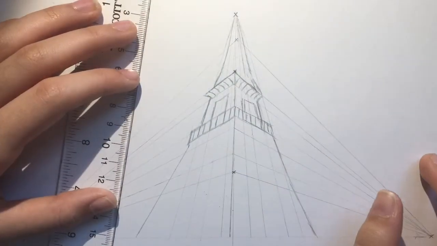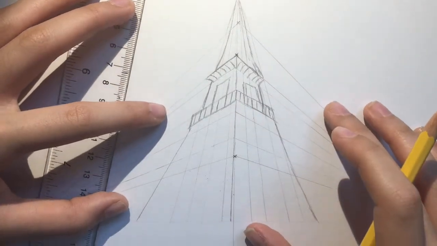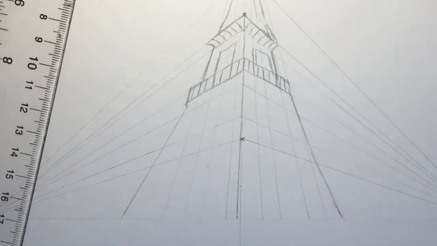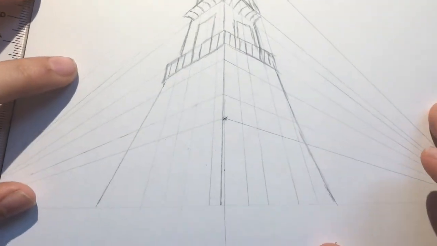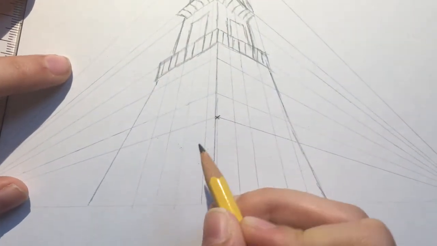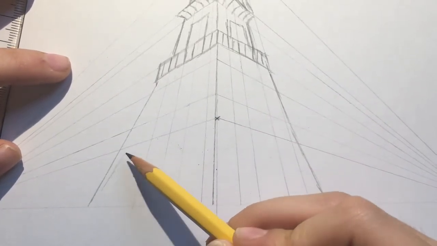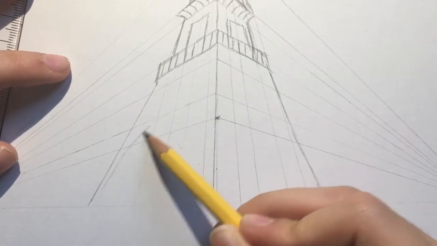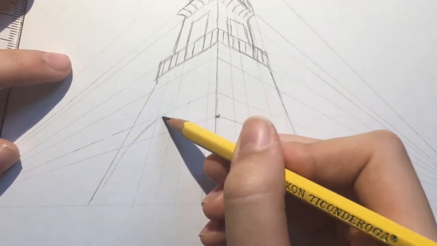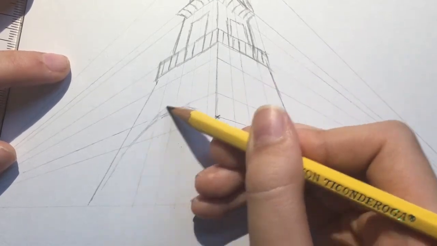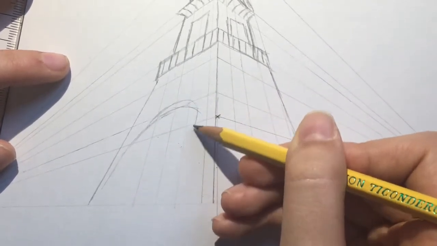Alright, so I finished up this area. I'm gonna pull down so we can focus on what we're trying to do here, which is this bottom area. Now I'm going to go like the very iconic round at the very bottom of the Eiffel Tower, and like that.